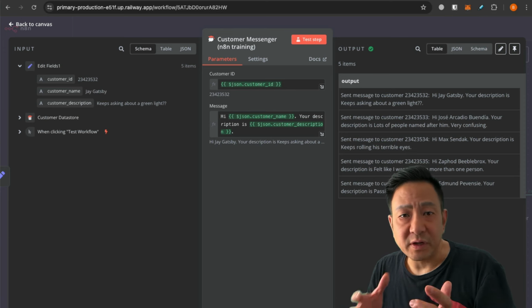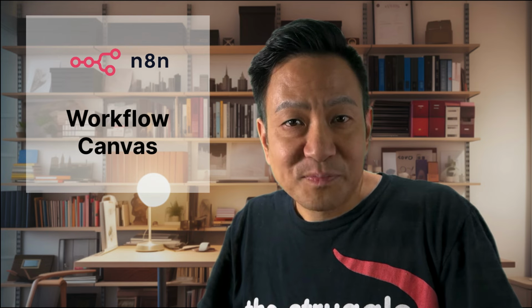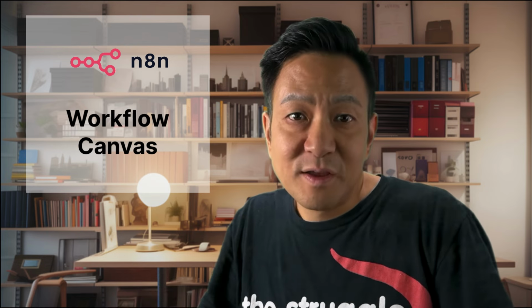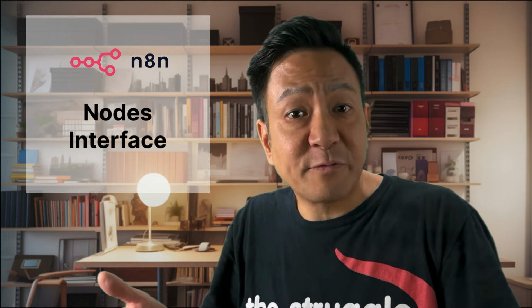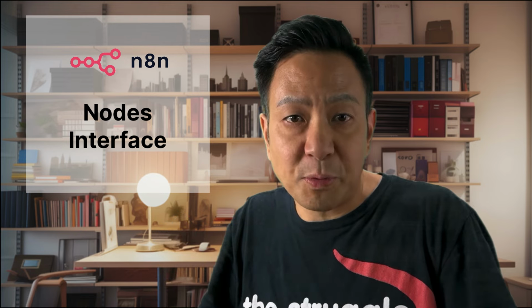Now we could continue building out this workflow by sending these messages out to each customer via something like SMS or WhatsApp, but that's outside of what I wanted to show you in this brief introduction to n8n. So we learned how the n8n interface works. We learned that workflows generally get processed from left to right. The nodes interface also runs from left to right, taking some input, processing it, and producing an output.